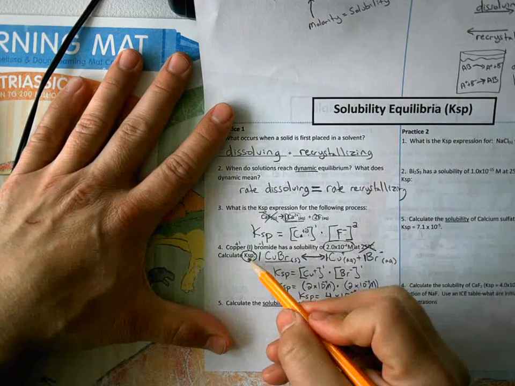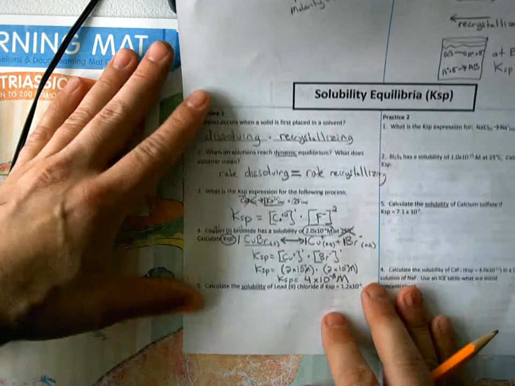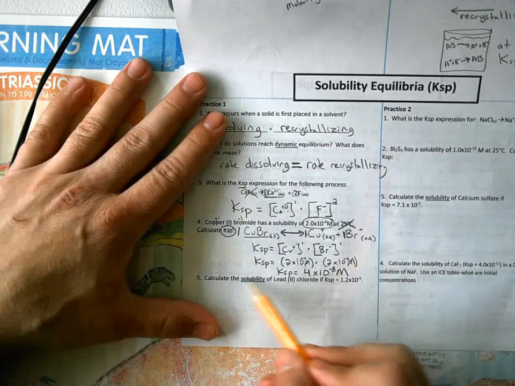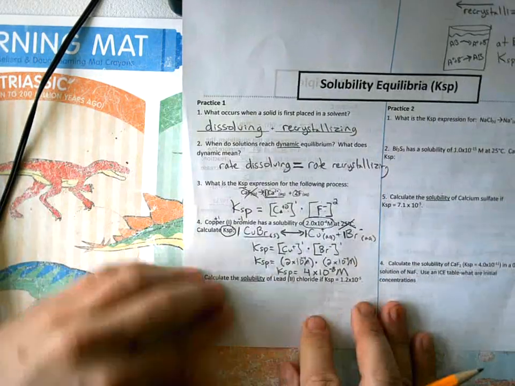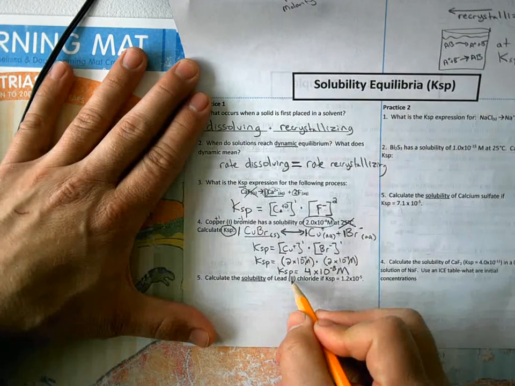So the first type of problem is when it says to calculate Ksp. Now what's the second type of problem? It's going to say calculate the solubility. This one is a little tricky, but we're going to practice. So let's look through this.